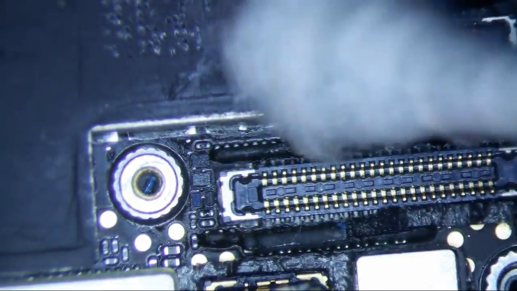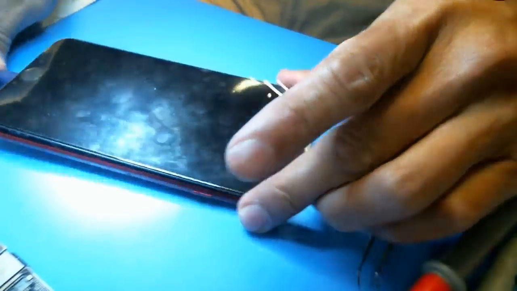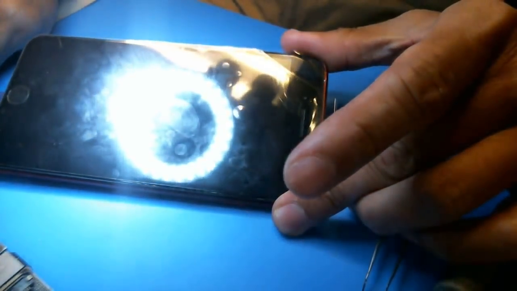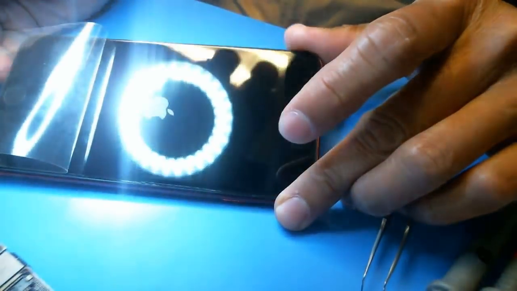Okay, so before we do anything else, let's test it. Let's put our screen back on, and let's see if everything is golden or not. So I'm just touching the home button and the display connector, and then I'm going to plug it in. And we'll actually do it live. So, voila. And there you go, Apple logo.